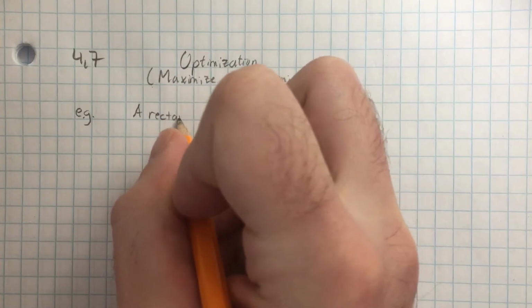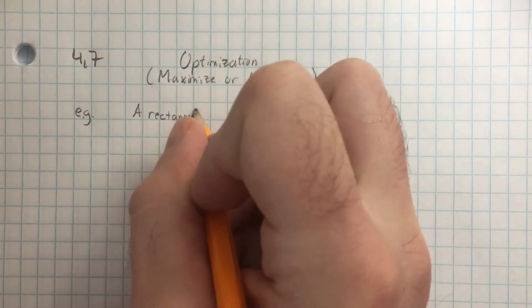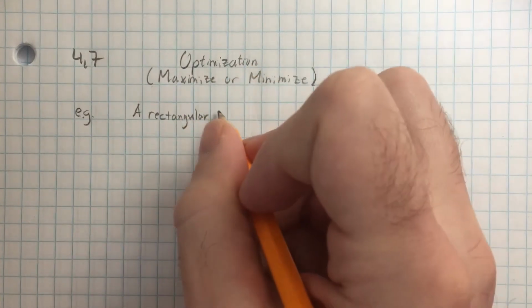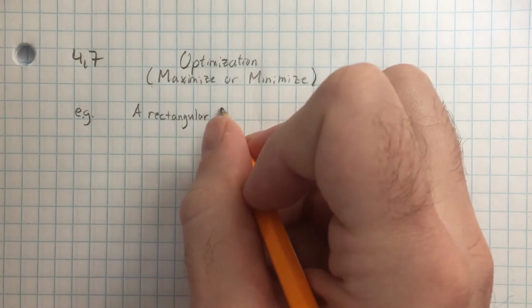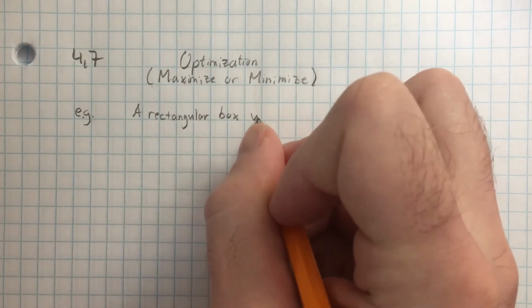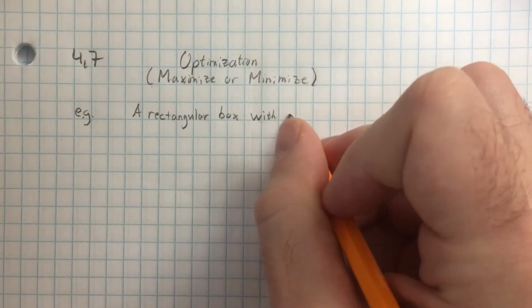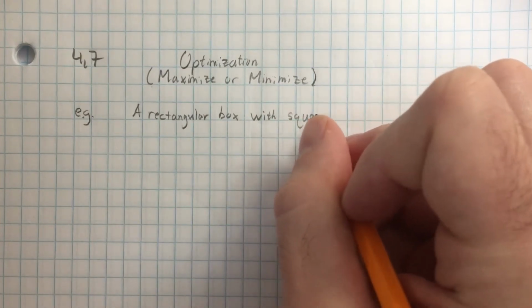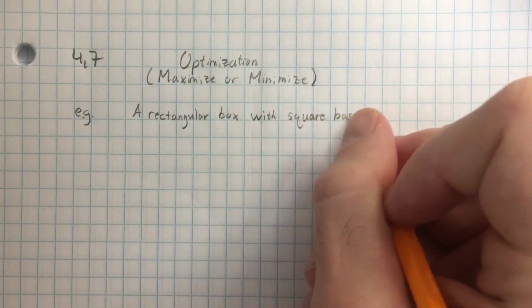You have a rectangular solid, a rectangular box with square base.